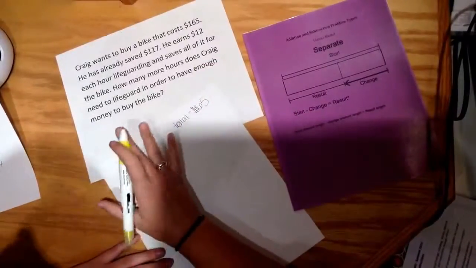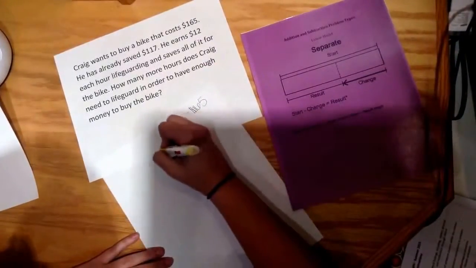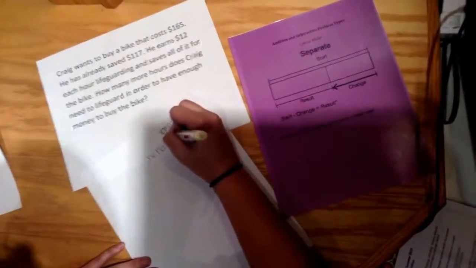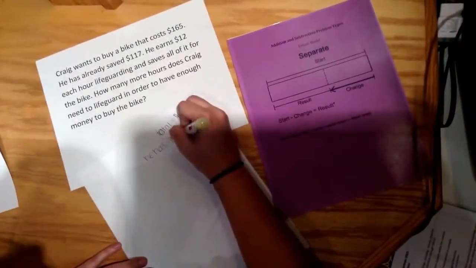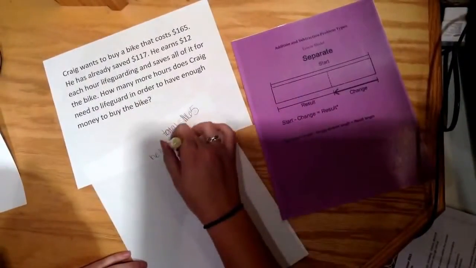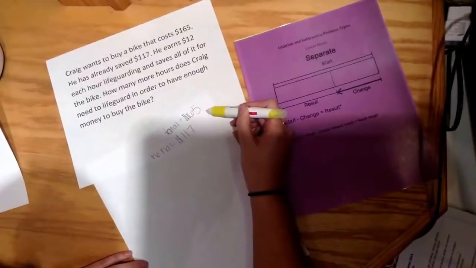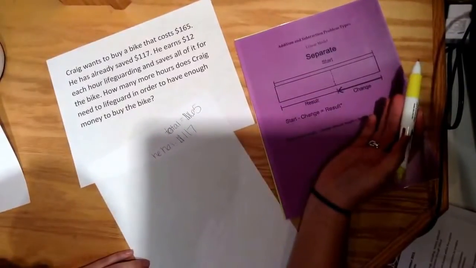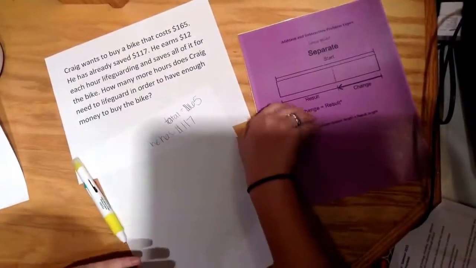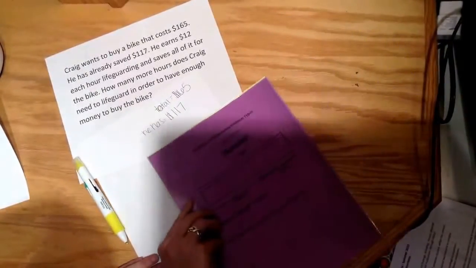And he has already saved $117. So we know that we can subtract because we already have this amount, but we need this much more to buy a bike. So we can go to our linear model and write in what we already know.